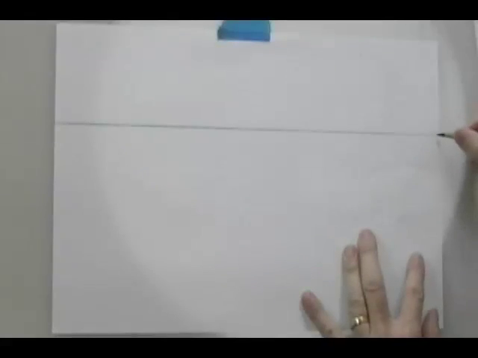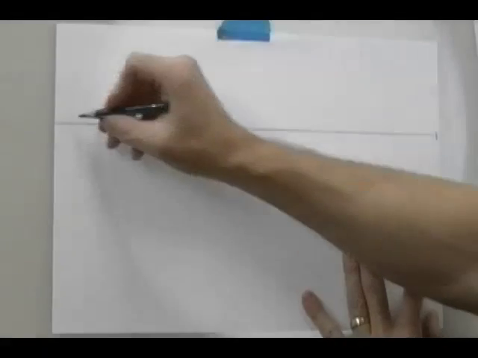For the sake of just making this simple, we'll place a vanishing point over here on the edge of your sheet of paper and a vanishing point over here on this edge of the sheet of paper. And we're going to be drawing a 2-point perspective room.